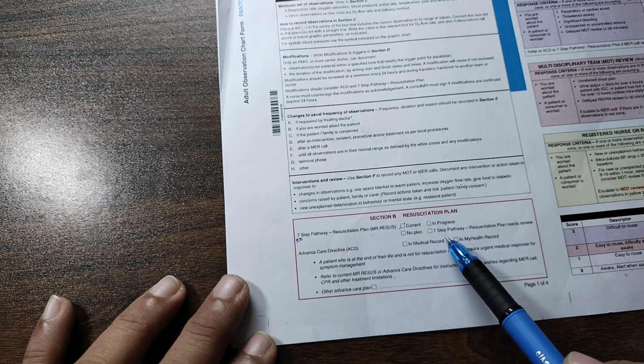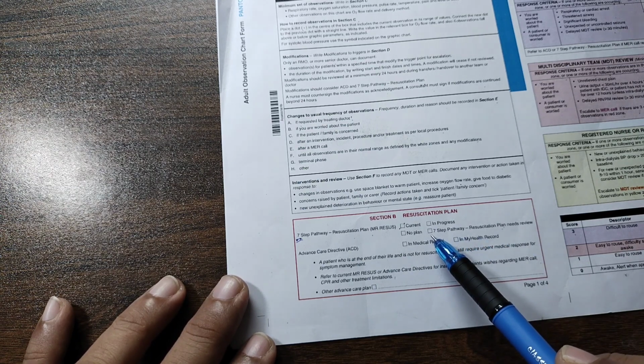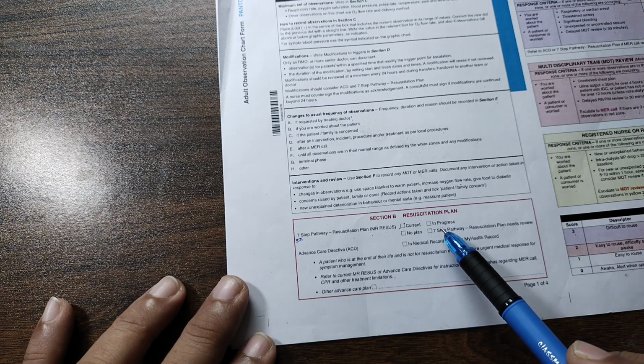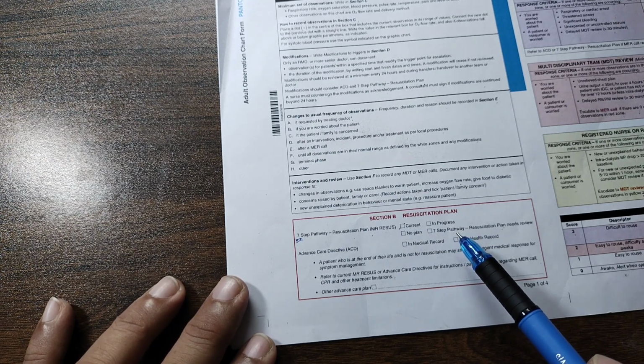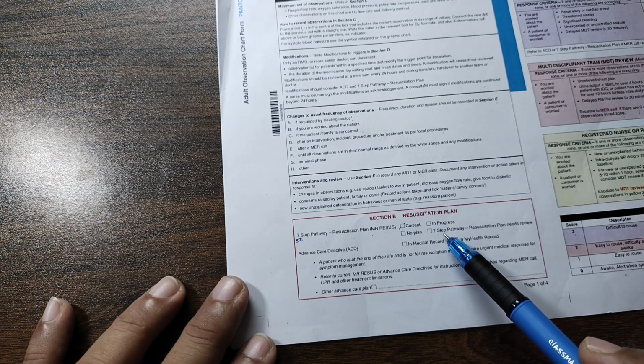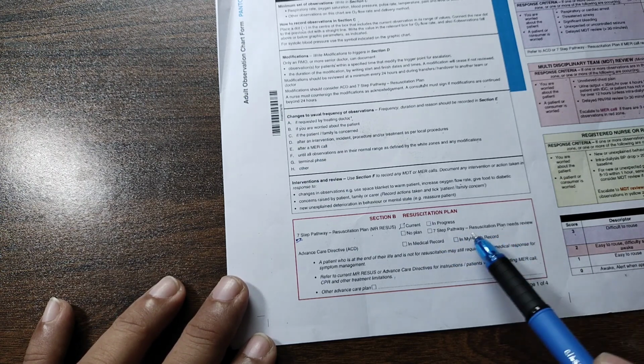The 7-step pathway resuscitation plan needs review. That means presently a resuscitation plan is in place, but, for example, the family wants to make a change. The decision is that the patient is not for resuscitation, but the patient or the family wants to go the other way. That means they want to go for resuscitation and transfer the patient to a hospital. So there is a change that is going to happen.